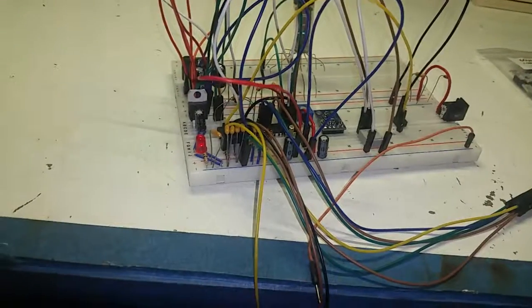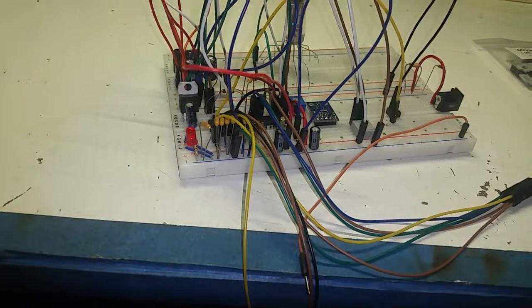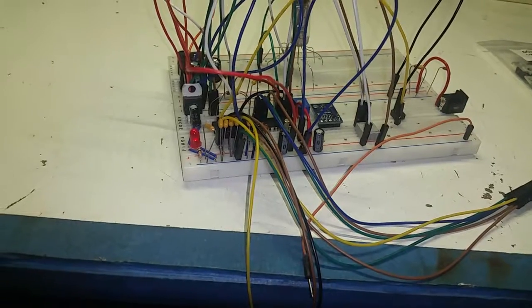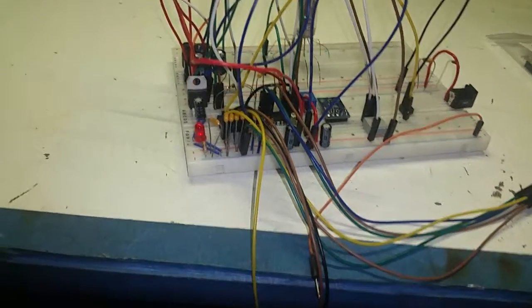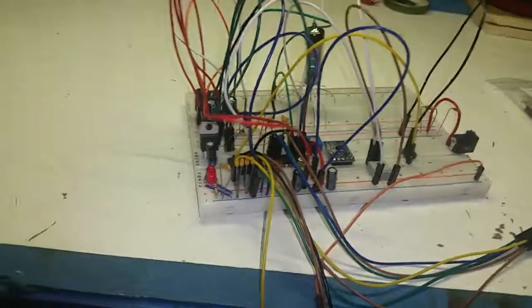Yeah, everything's working. Once I get all the rest of the parts, I'll finish building it and do a longer video, or maybe a couple part videos. Anyways, take her easy.